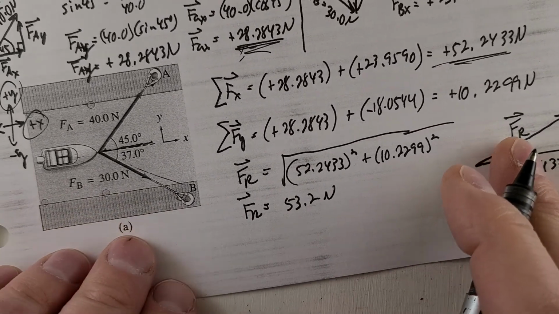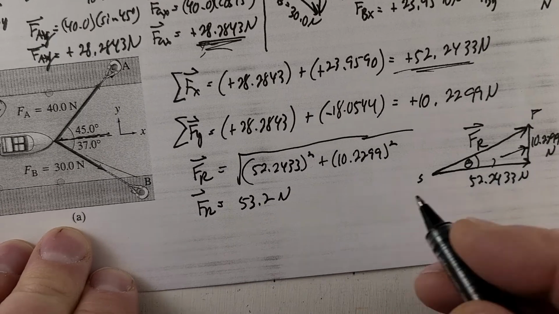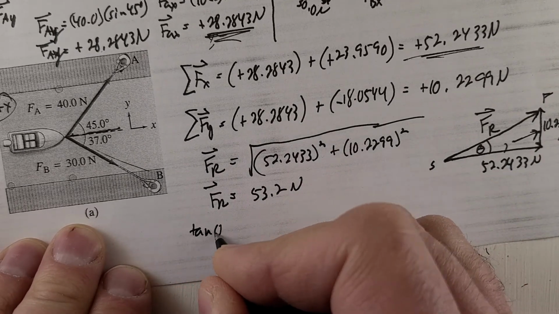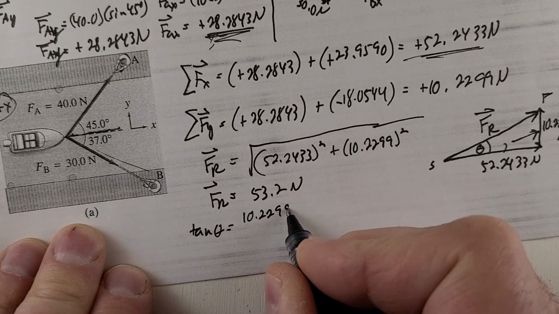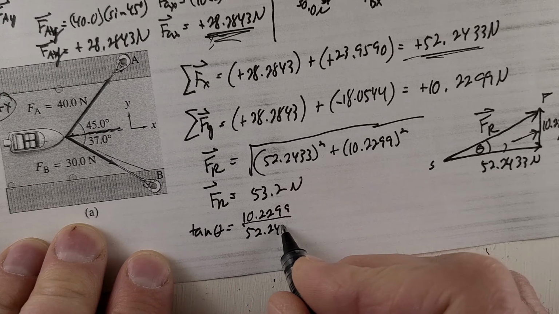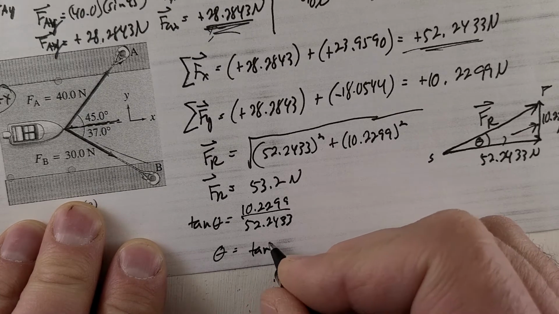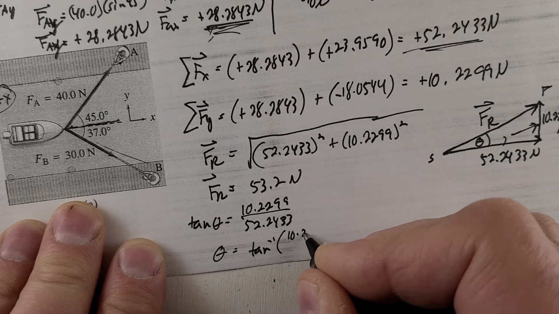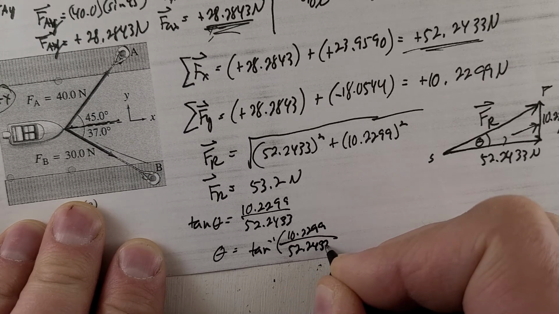And of course, I need the angle, right? So I have the opposite side and adjacent side. So tan of theta equals opposite side over adjacent side. To figure out my theta, it's going to be the inverse tan of 10.2299 all over 52.2433.